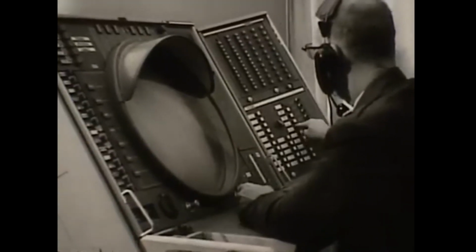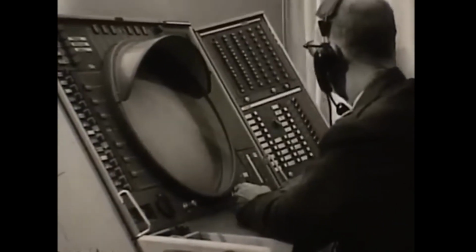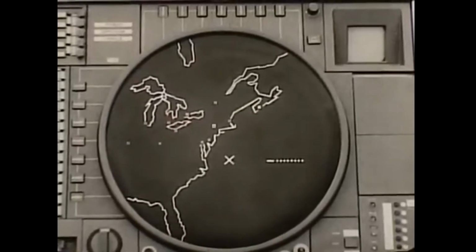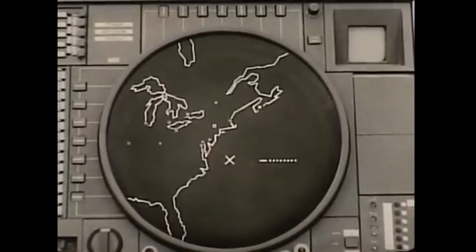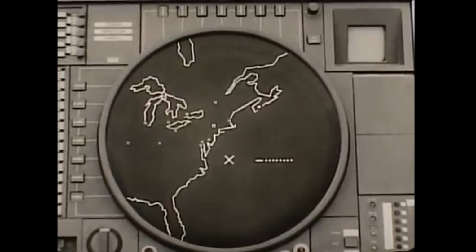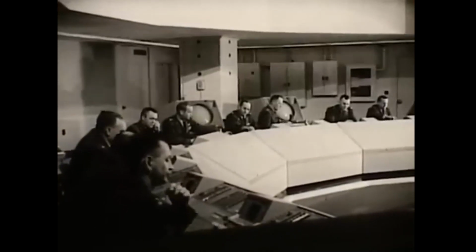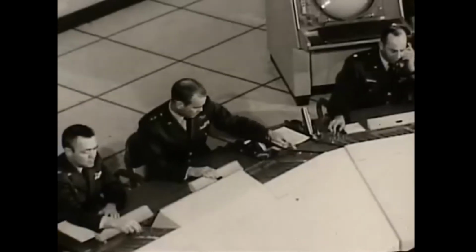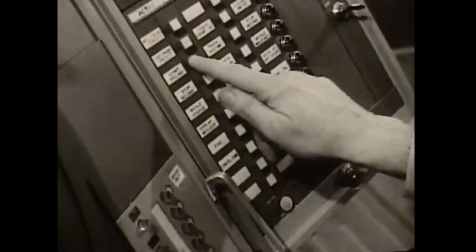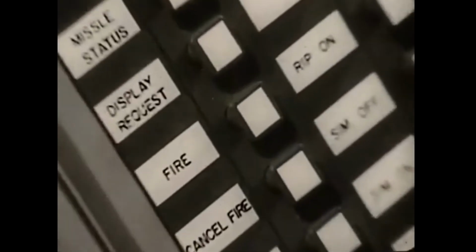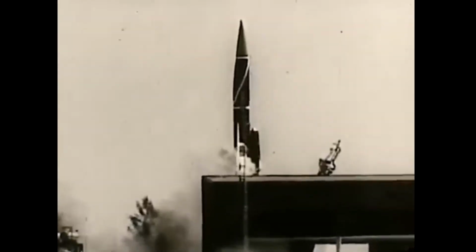At the launching site, a long-range Bomarc missile is ready for firing. Now they ask the computer to calculate an intercept point. X marks the spot where the Bomarc missile would meet the moving target if fired immediately. The officer in charge makes the final decision. Fire.